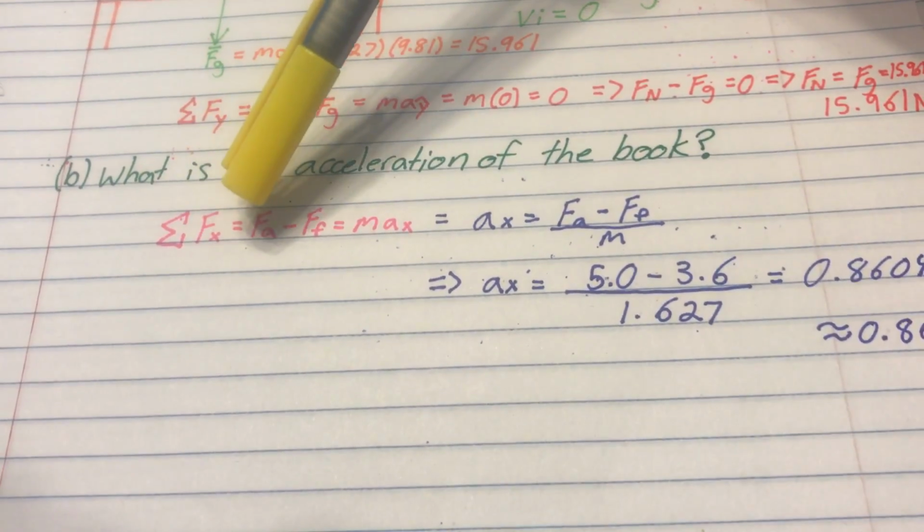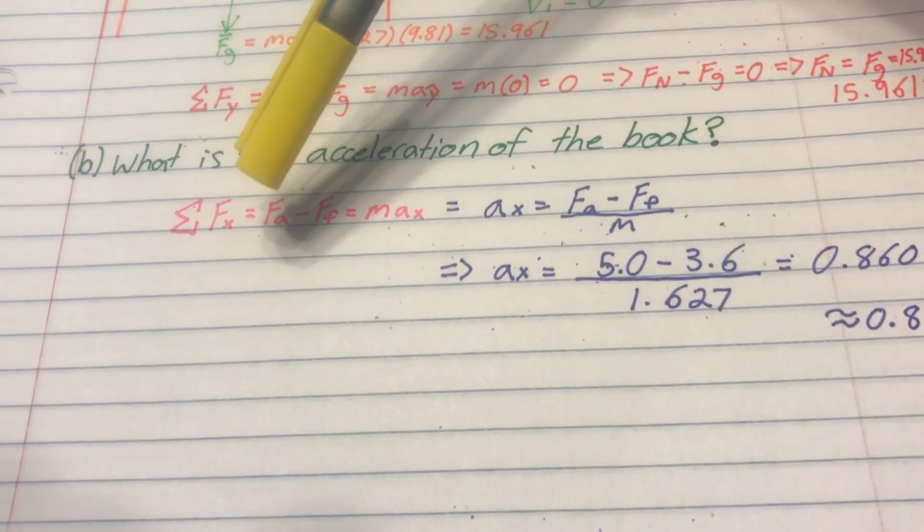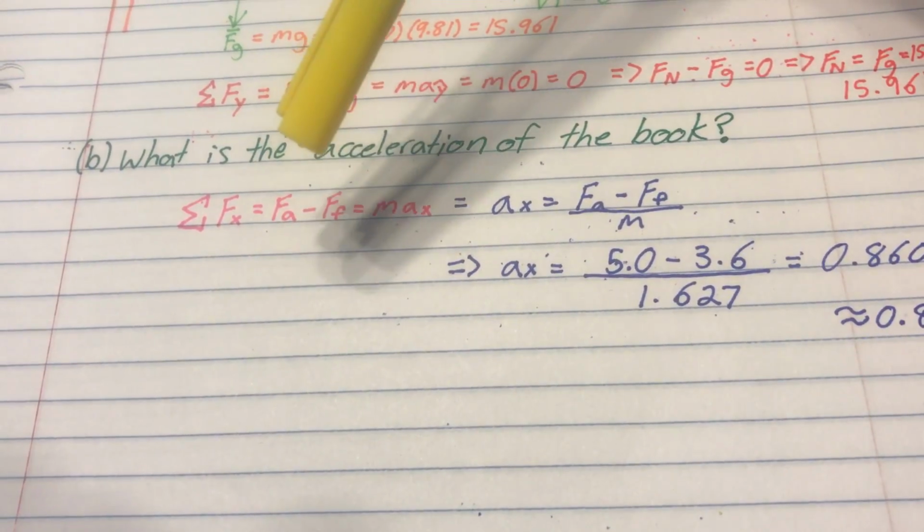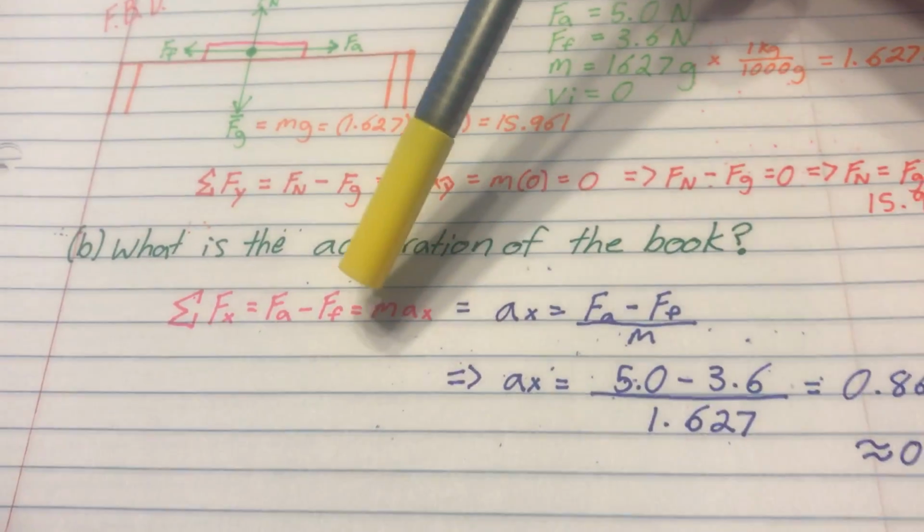So the sum of the forces in the x direction equals the force applied minus the frictional force, because frictional force is in the negative direction.